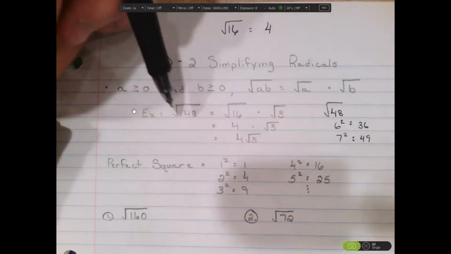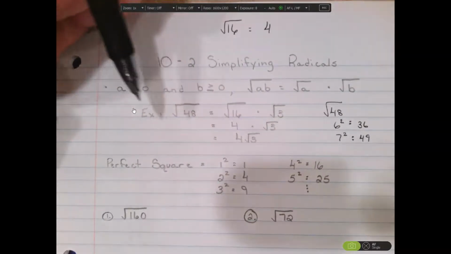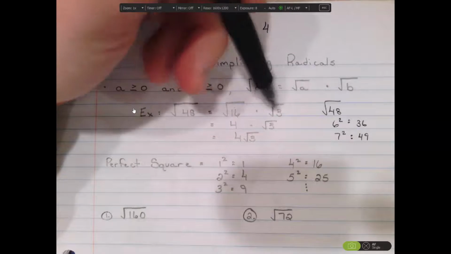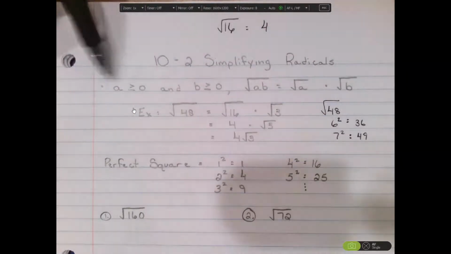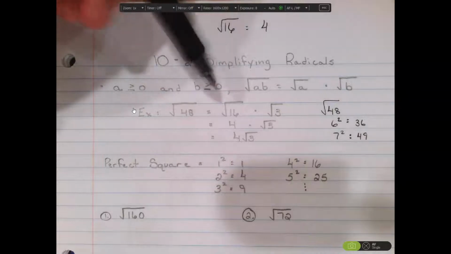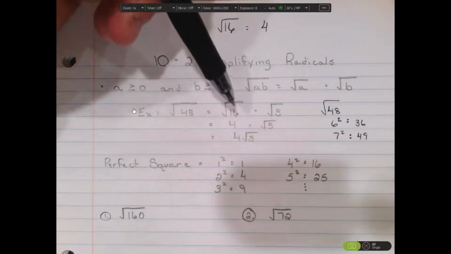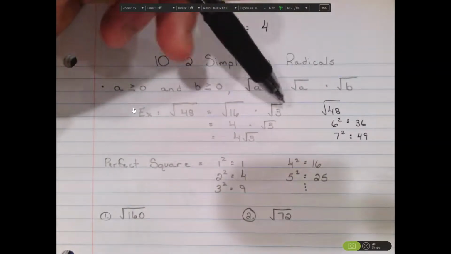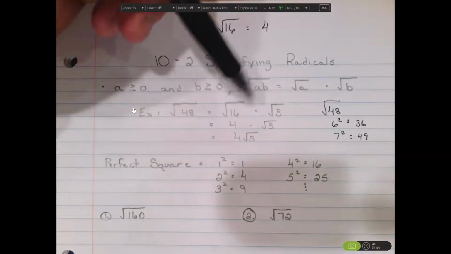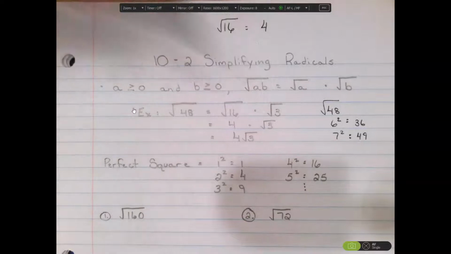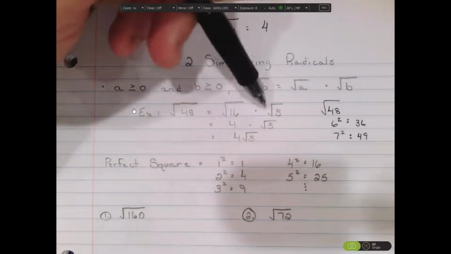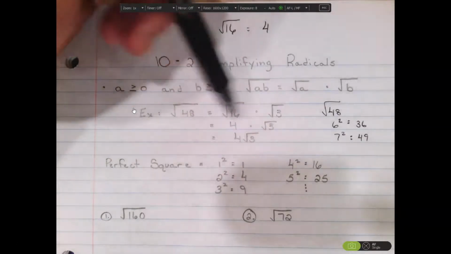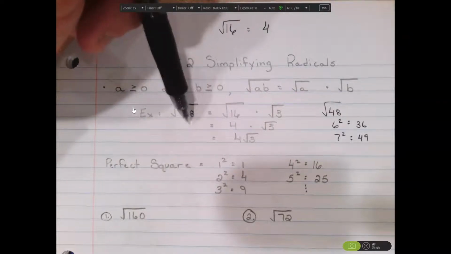So I'm going to ask myself, okay, what two numbers can I multiply to get 48? Well, two numbers that you can multiply together would be 16 and 3. So because of this rule where a is greater than or equal to 0, and b is greater than or equal to 0, where in this case a would be 16 and b would be 3, well, 16 times 3, I can separate those two and put each of them underneath their own radical. So I have now the square root of 16 times the square root of 3. And that's because these two numbers times each other are going to be equal to 48.